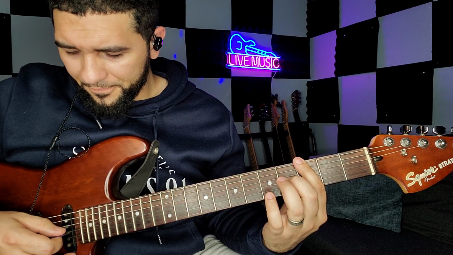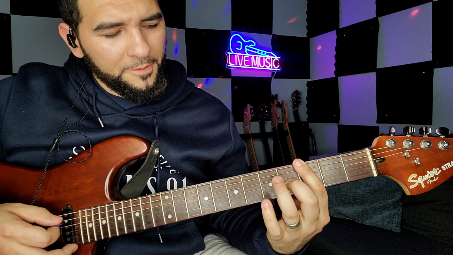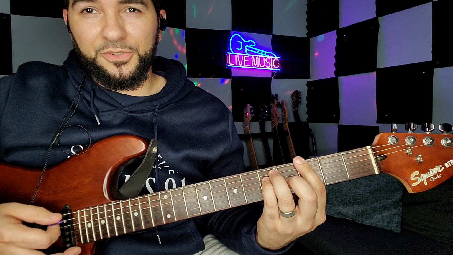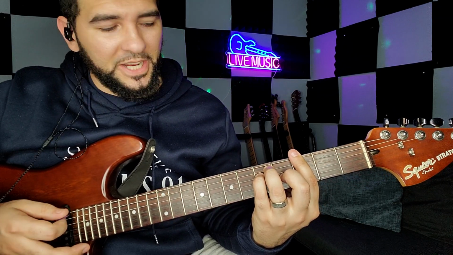So what we need to do here is bar from our root down. Our root is G, and we bar from it down. We're going to put the ring finger on the G string at the 4th fret. I said ring finger, middle finger, ring finger on the A string at the 5th fret, and pinky right beneath there on the D string. Okay, that's a G major chord, and that is a major shape.